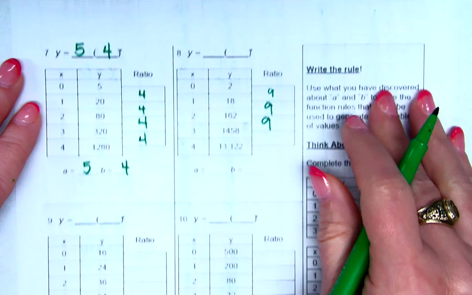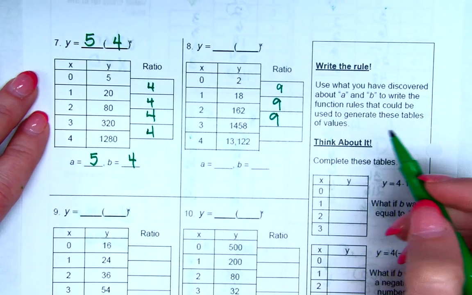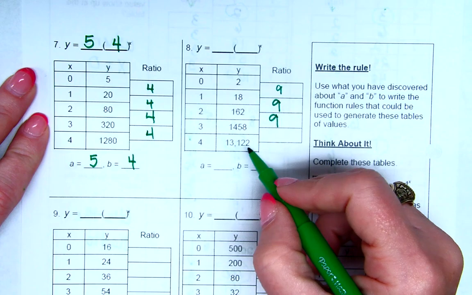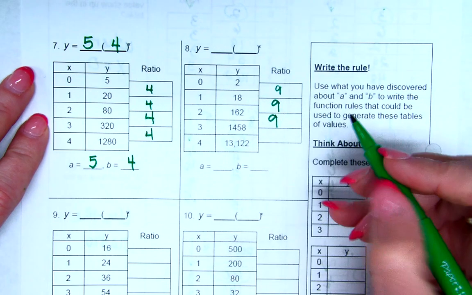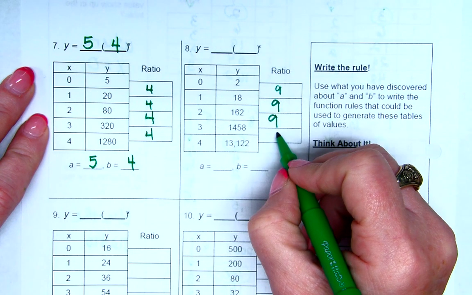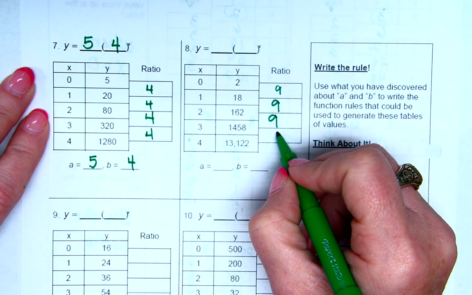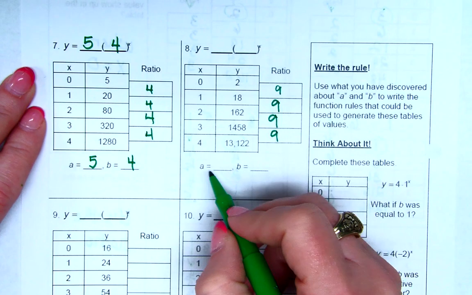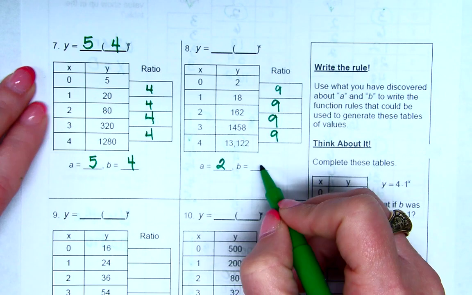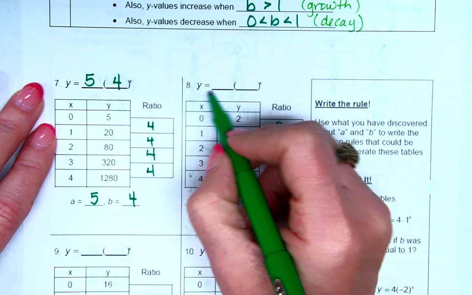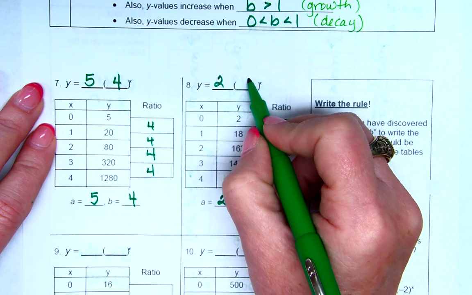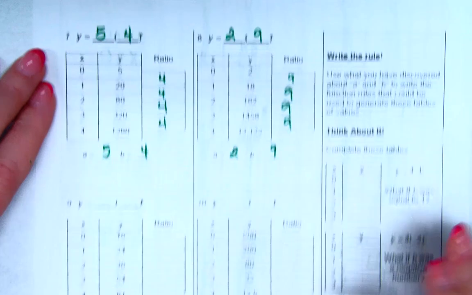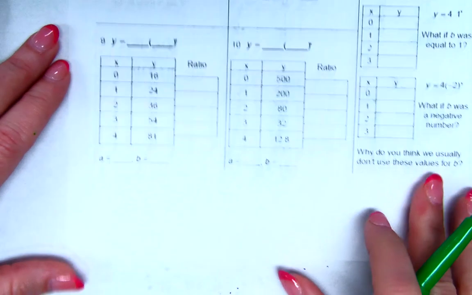Thank you for those of you who are actually checking. 13,122 divided by 1,458? It is 9. So in this particular problem, what is A? 2. And what is B? 9. So what is the equation? 2 times 9 to the x power. Very good.